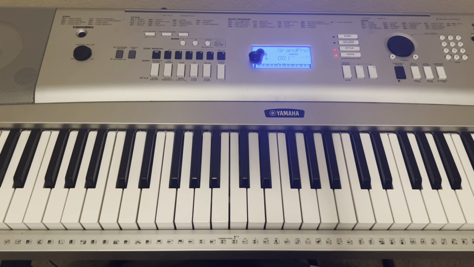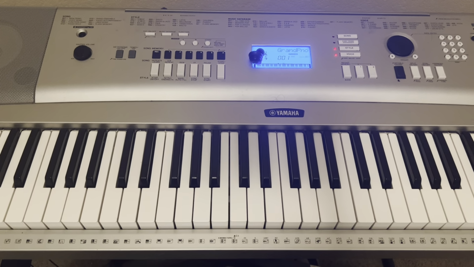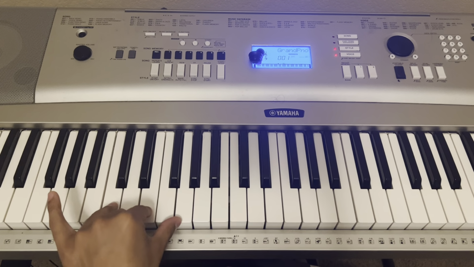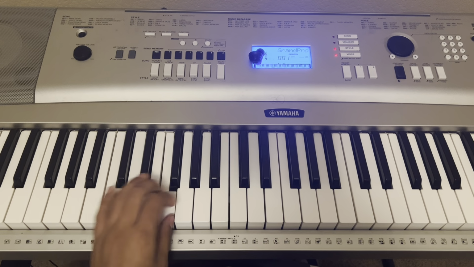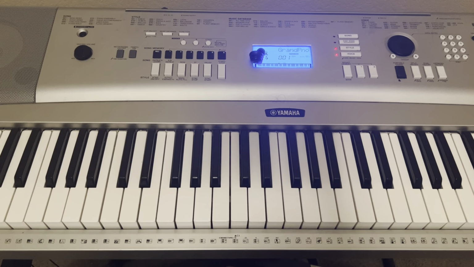Okay, so this next video is going to be all about knowing what chords you can play in each scale. I want you to really dig into this because it's going to help you out a lot, okay? We're going to start in the key of C. There are 8 notes total. That's an octave. We're good, okay?